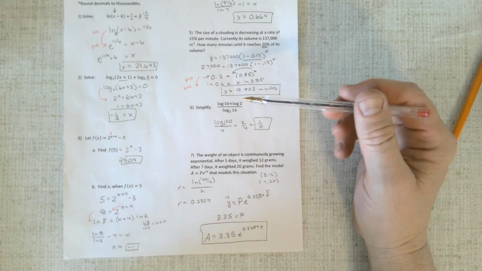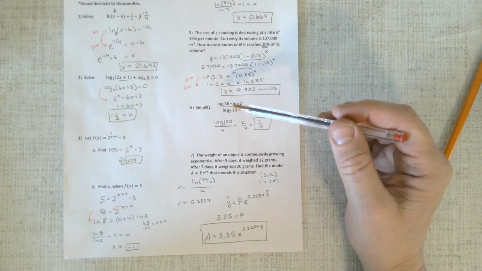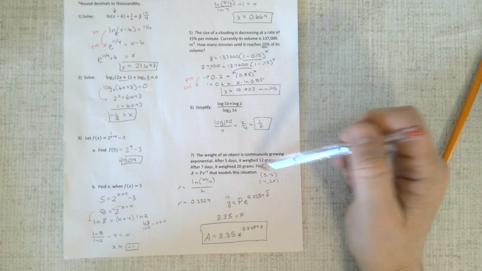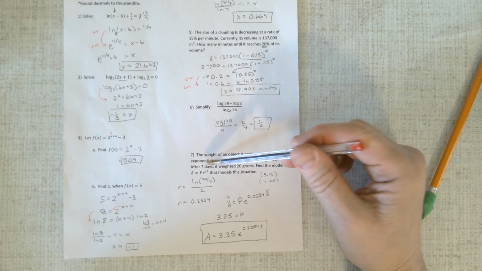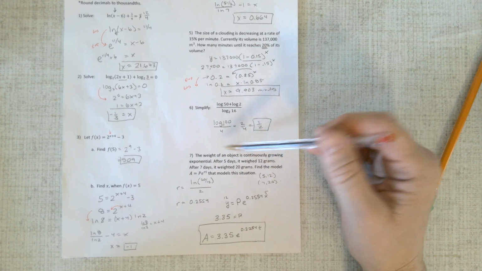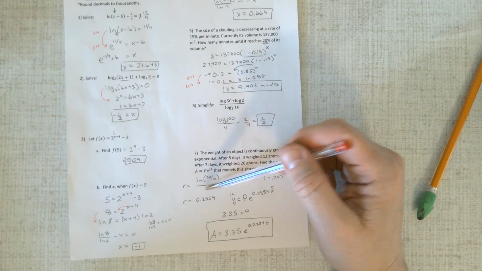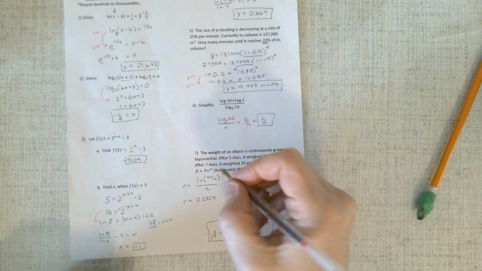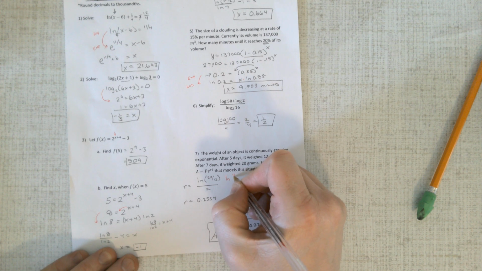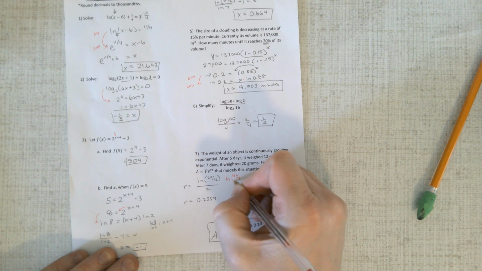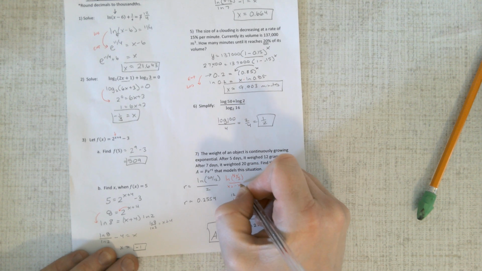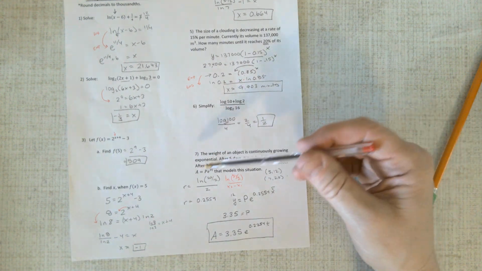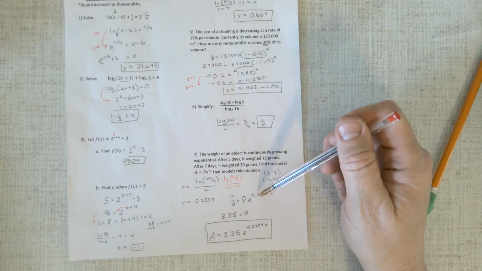On number 7, the weight of an object is continuously growing exponentially. Day 5 is 12. Day 7 is 20. Find the model. Well, here's your formula for rate. Make sure you memorize that. It is ln of y2 divided by y1 all over x2 minus x1. There's the rate. The rate goes there.